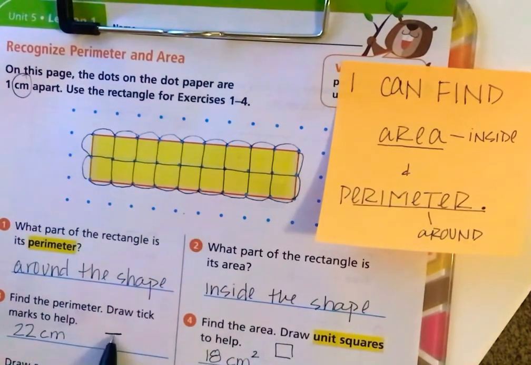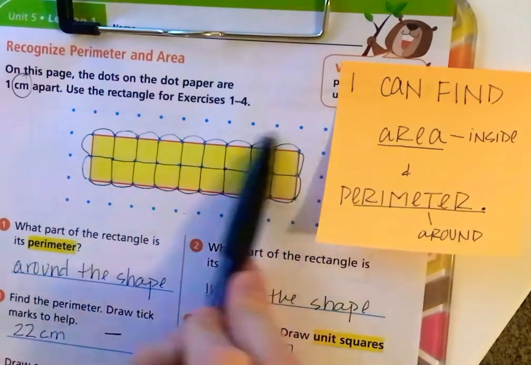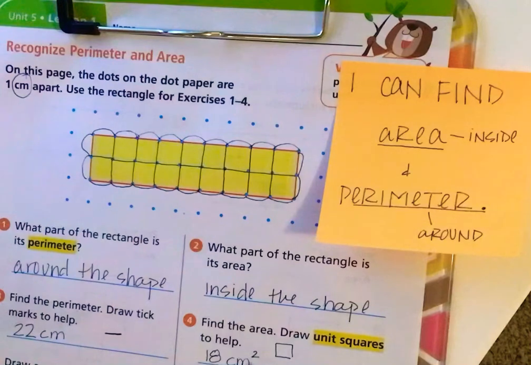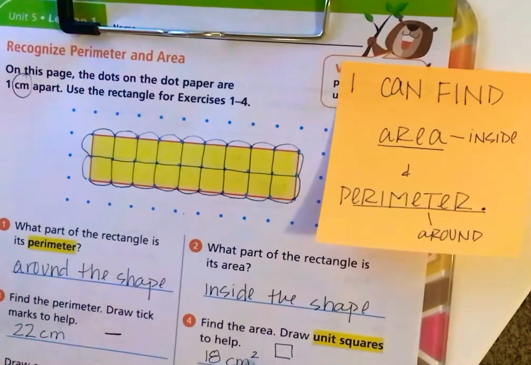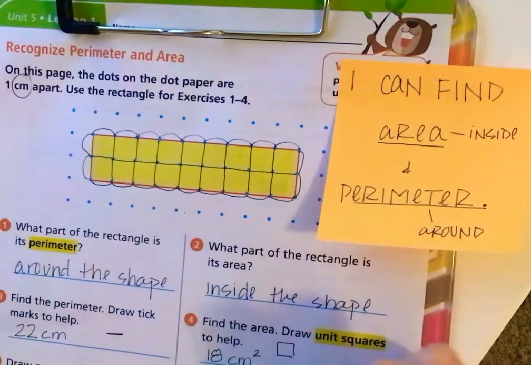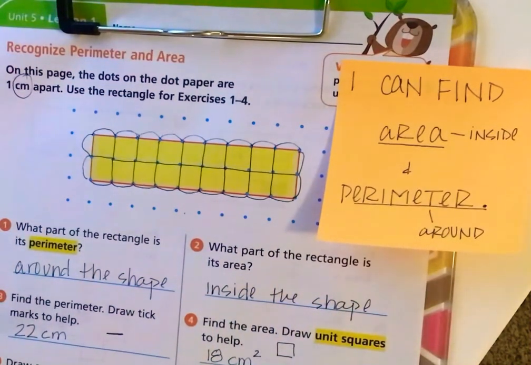When we find perimeter, we're counting lengths. This is 22 centimeter lengths because we counted all the lengths around. This 18 centimeters squared, the reason we put this squared here is because we counted squares. So that is how you show this in math. It cannot be written that way, that is not correct. Make sure when you write it, it's up and to the right. This is wrong, alrighty? So this is how you show that you counted squares.